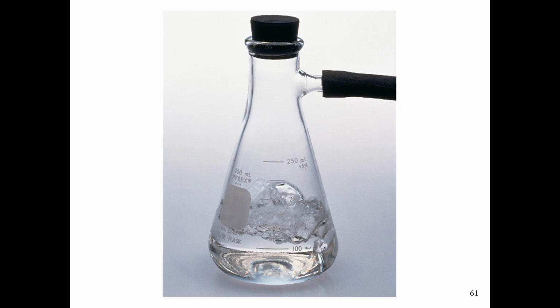So this is a sidearm flask or a filtration flask where we have a stopper, in this case, instead of a filter. You could also use this for filtration. And we have a hose that's attached to a vacuum. So if we lower the pressure inside of the flask, remember, boiling point occurs when the vapor pressure of the liquid is equal to the pressure of its container, or the room, or whatever you want to say, its environment.